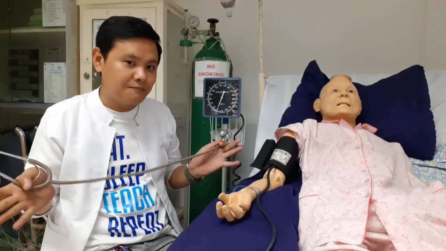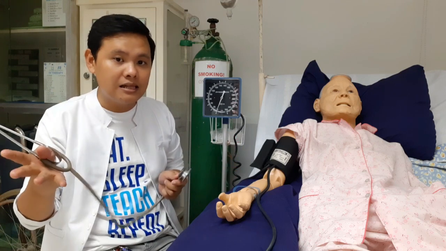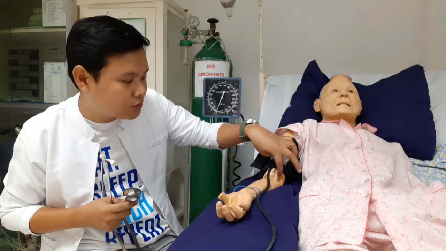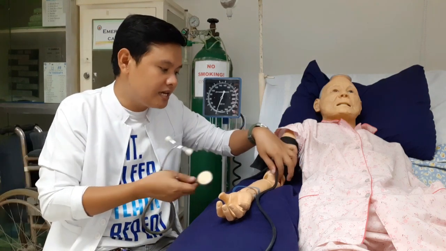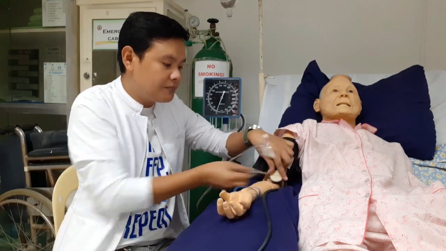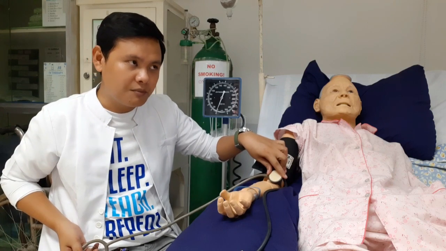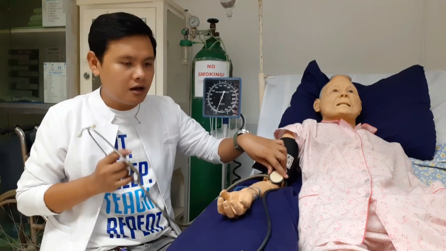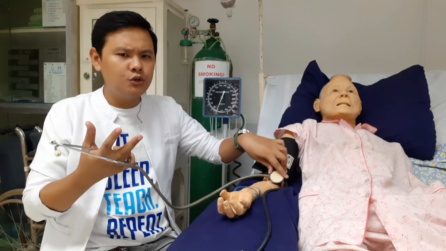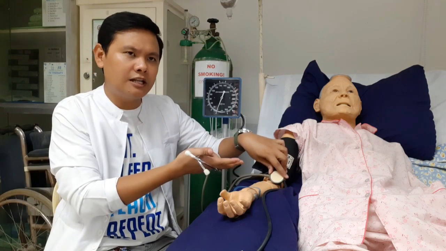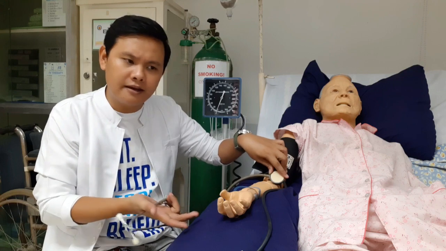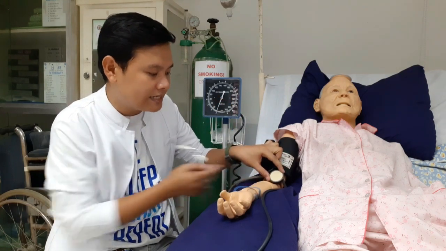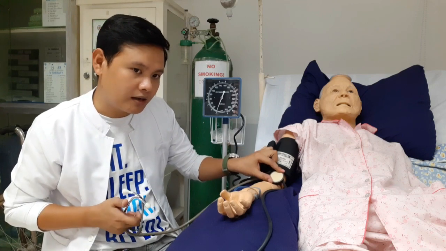No obstruction. Next, you have to place the bell of the amplifier of the stethoscope over the brachial pulse. Since the brachial pulse is here at the side, that is where I will place my stethoscope, I mean, the bell. You have to place the bell over the brachial pulse and then hold it using your index finger and your thumb. This is how to hold it.